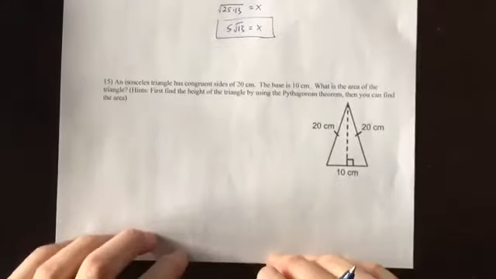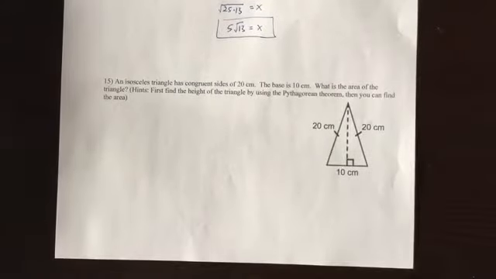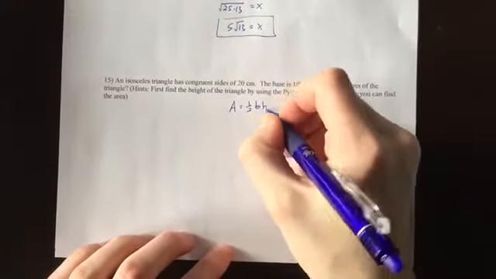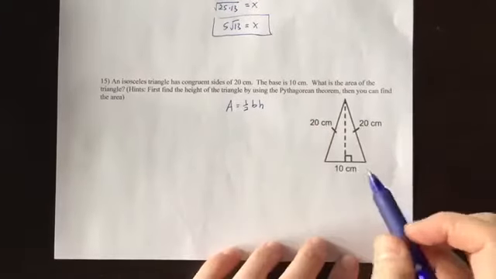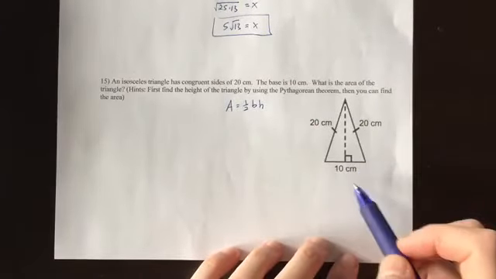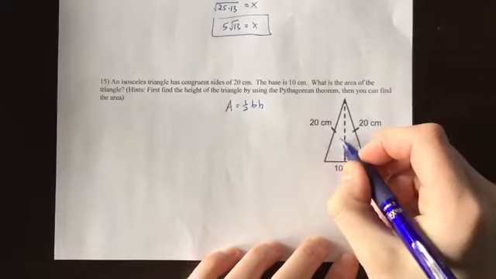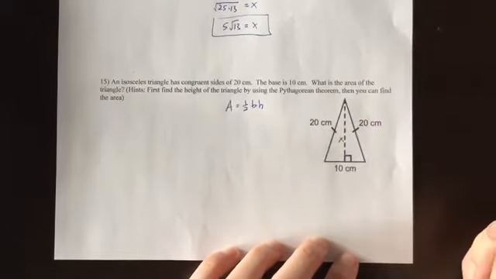Then we have 15. An isosceles triangle has congruent sides of 20 centimeters. The base is 10 centimeters. What is the area of the triangle? Now we might think, oh, easy triangle problem. Area equals 1/2 base times height. But as we go to see our diagram, we don't know the height. We know the side lengths. We know the base. We don't know that height.